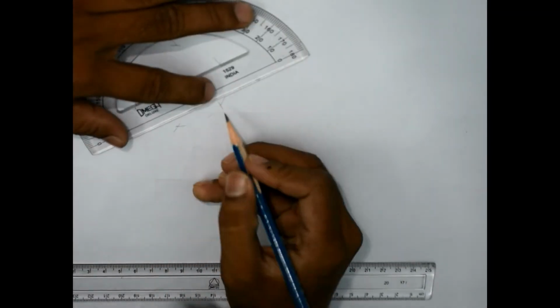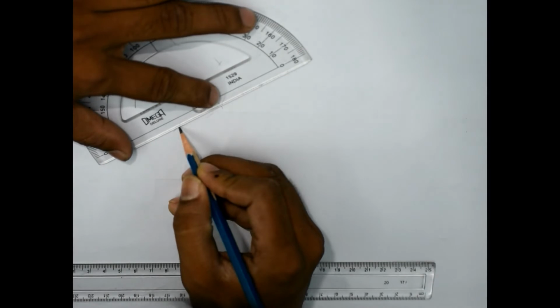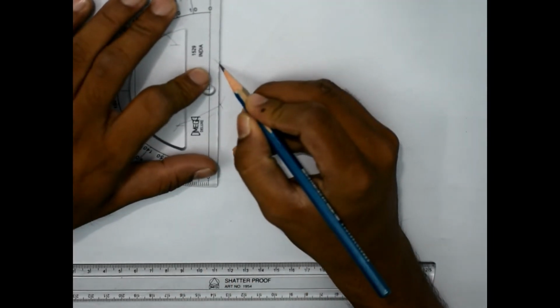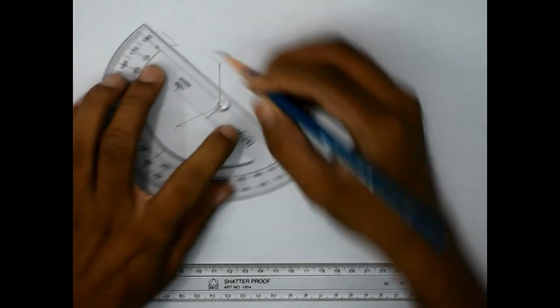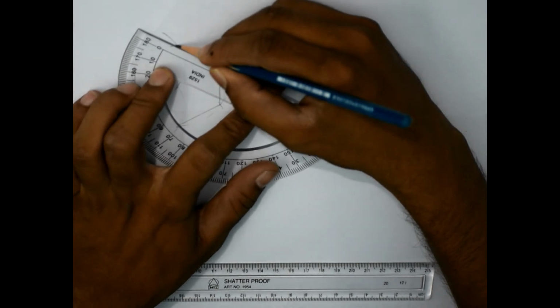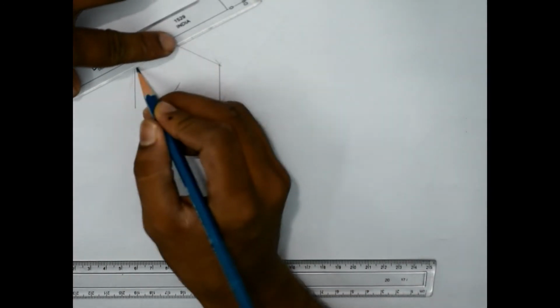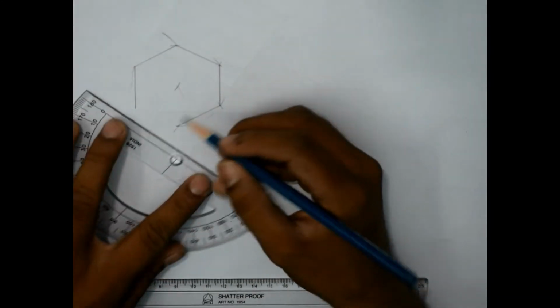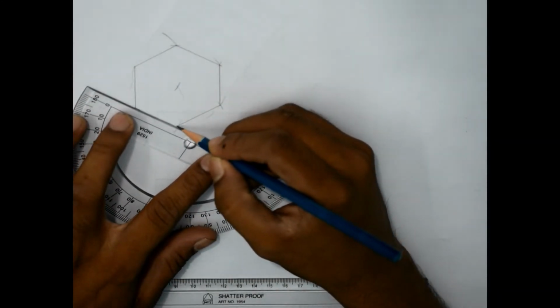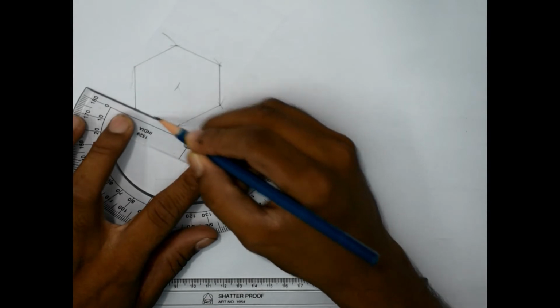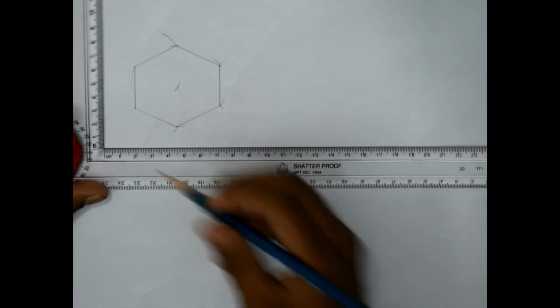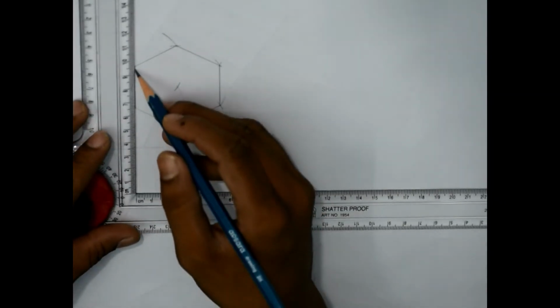Now with the 2H pencil only, I will join all these points to get the hexagon first. Now this is your XY line.